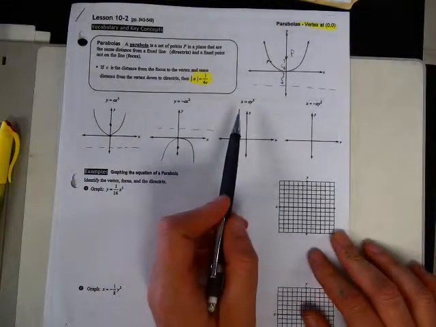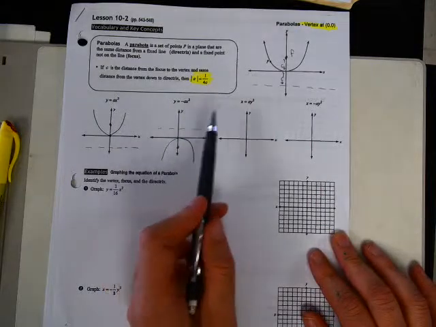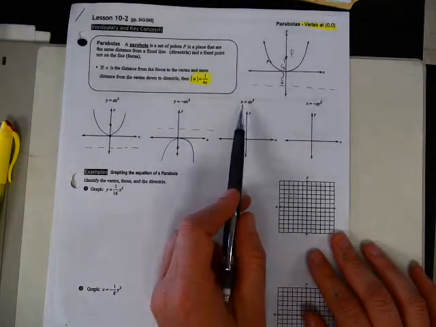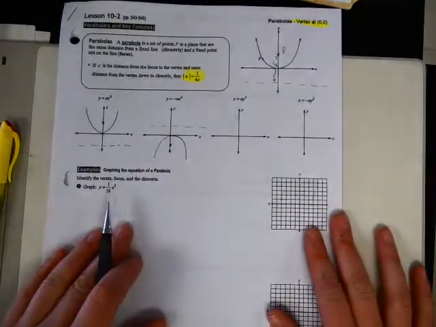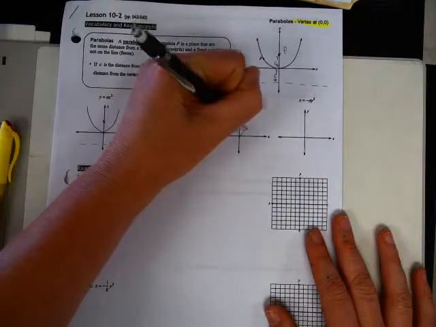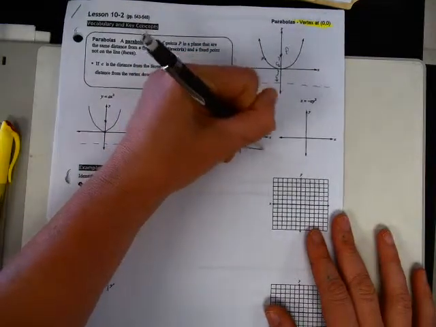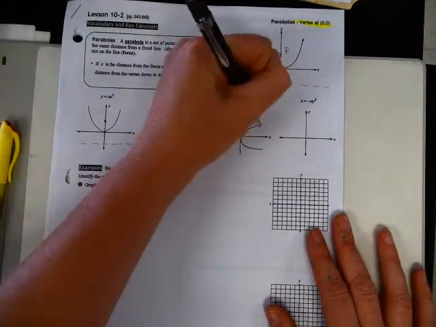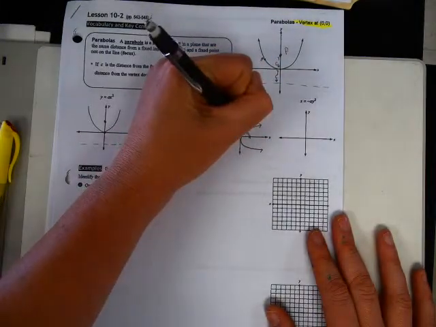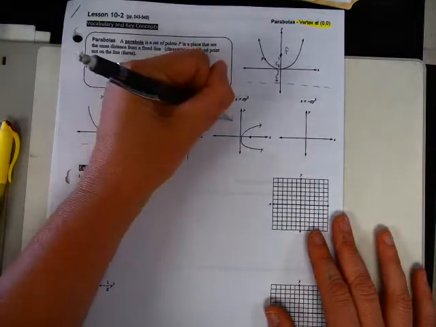Next, we notice our x and our y are reversed. So now we have x equals ay squared. a is positive. Our parabola centered at the origin will open to the right. There's our focus and our directrix.